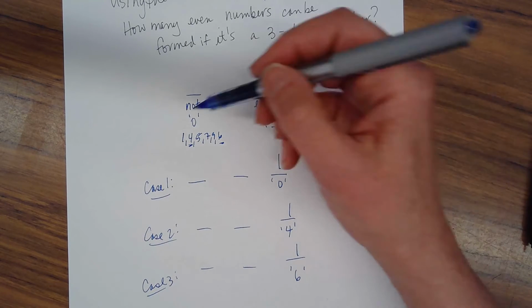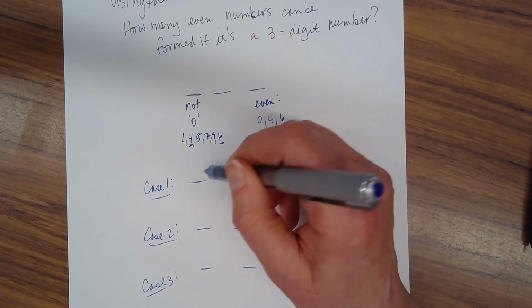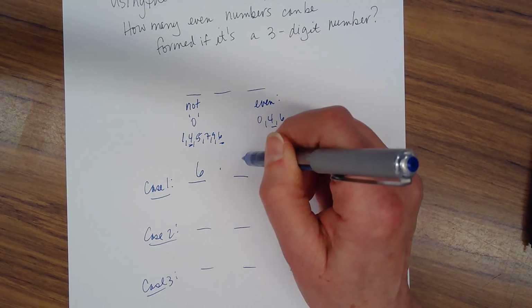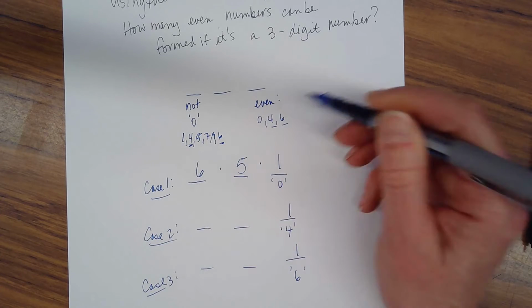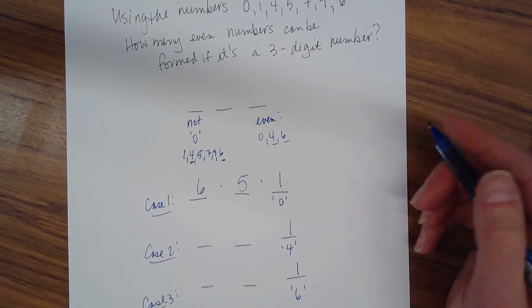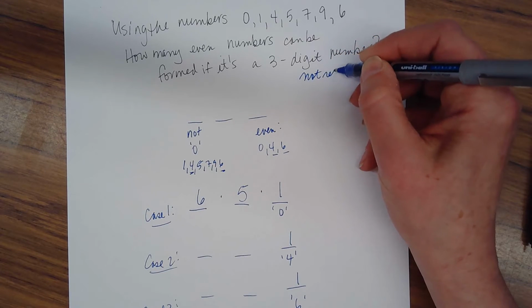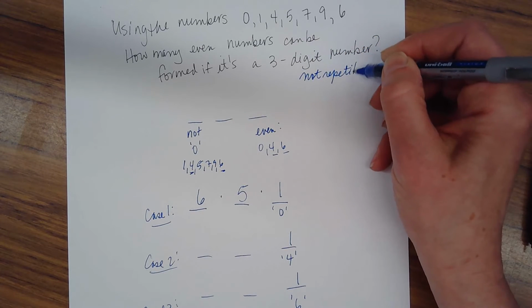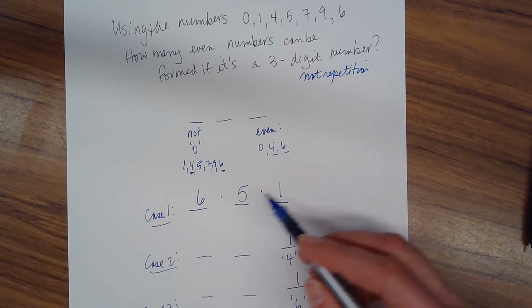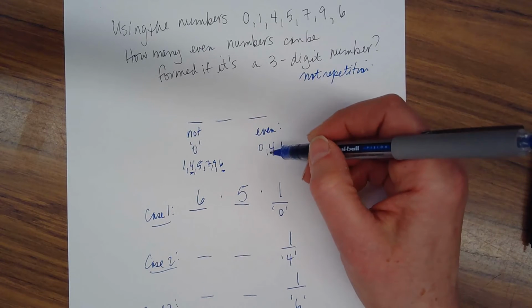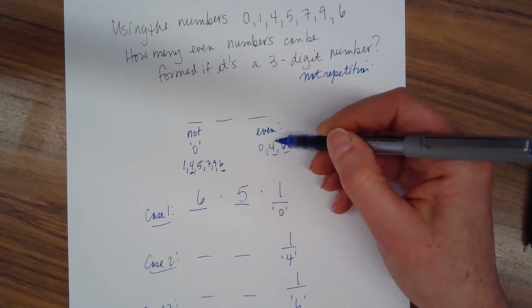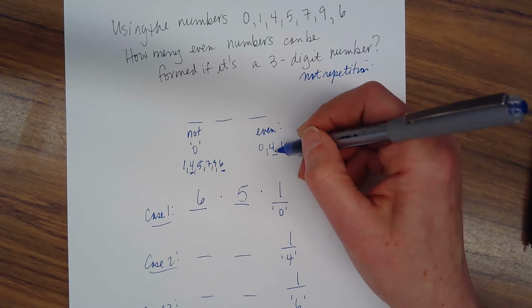If the 0 goes here, I have all these numbers available, of course. So I have 6 numbers here and 5 here. And no repetition. If it doesn't say anything, it's usually no repetition, but the question should say. I should have said no repetition. Okay, 6, 5. If my 4 goes here, 4 is gone.